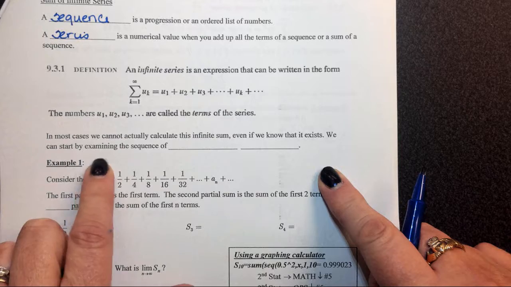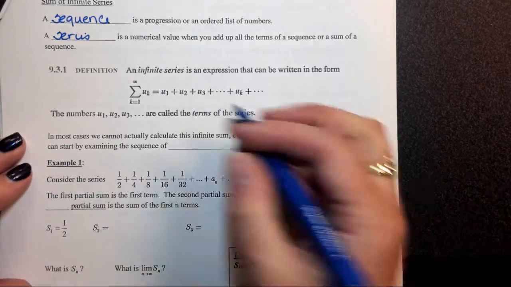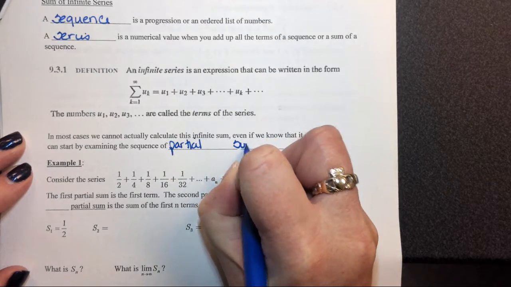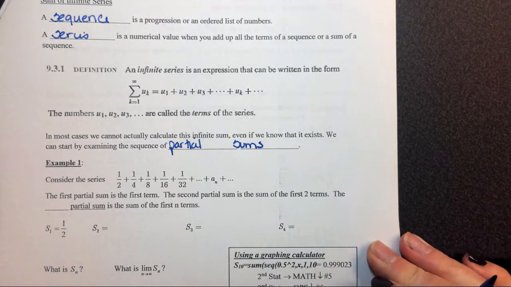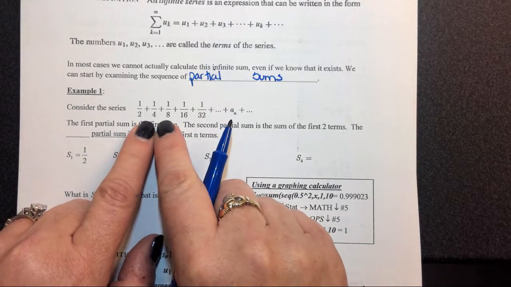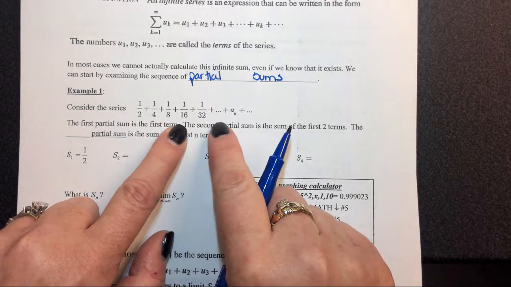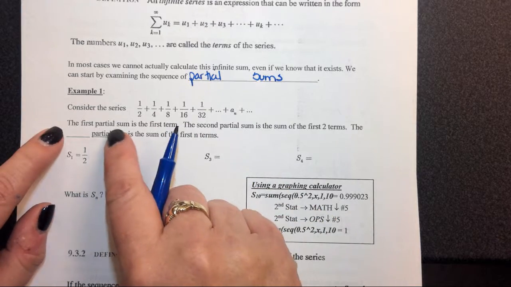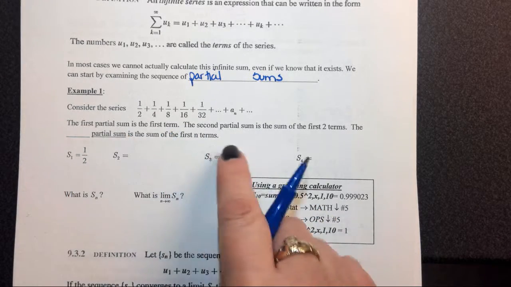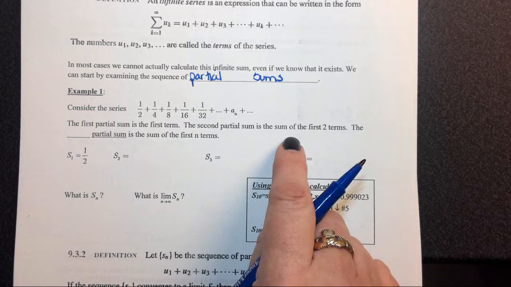We can start by examining the sequence of partial sums. So when we are considering this particular series, 1/2 plus 1/4 plus 1/8 plus 1/16, and so on, the first partial sum is just the first term. The second partial sum would be the sum of the first two terms.